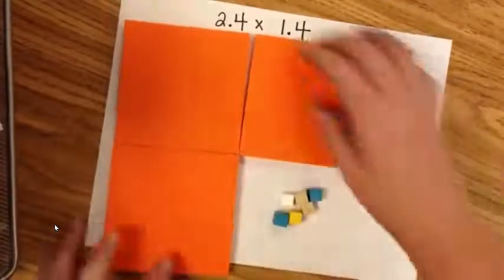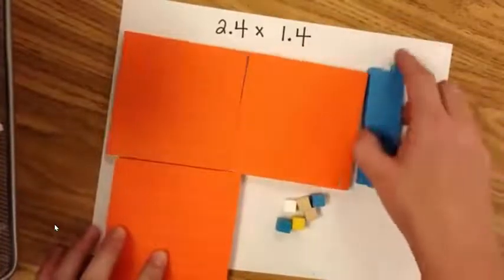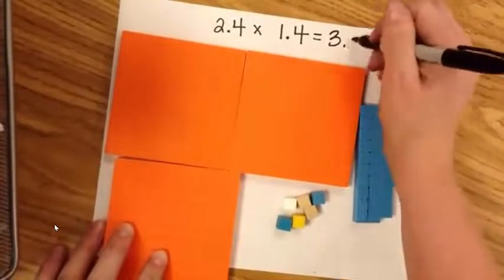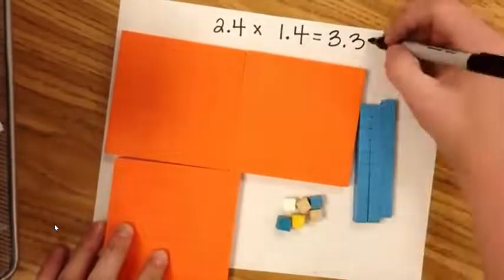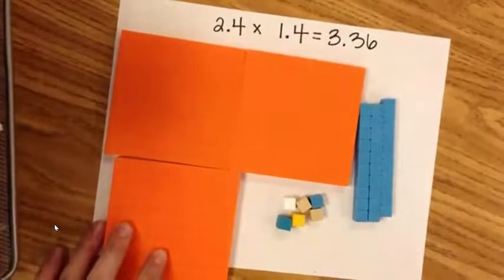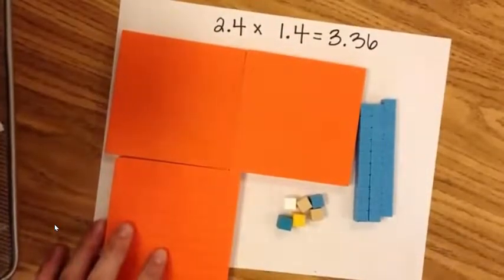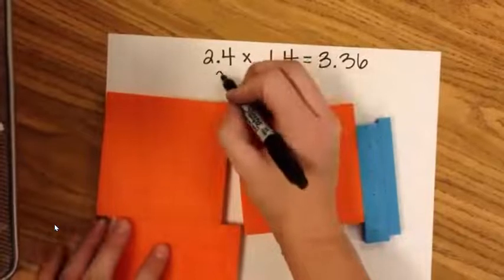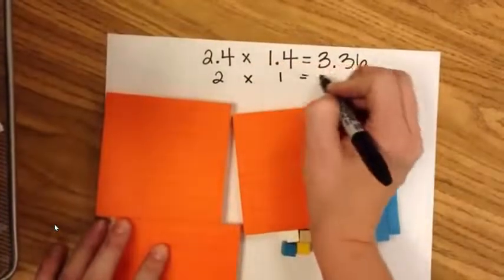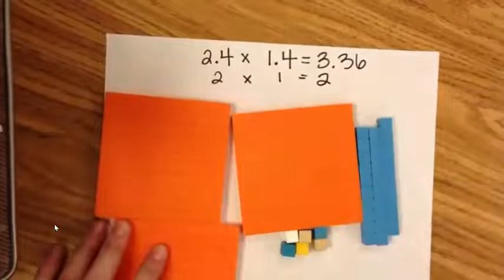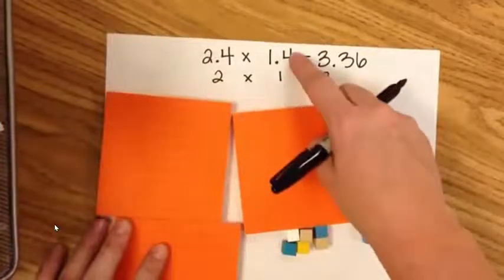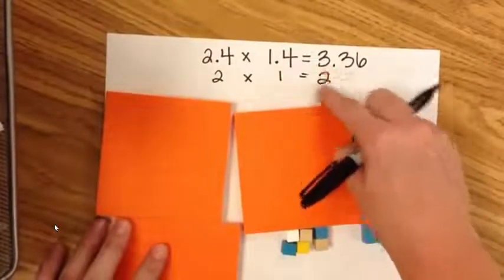So now I have 3 wholes. I have 3/10, and I have 6 hundredths. So 2 and 4/10 times 1 and 4/10 is 3 and 36 hundredths. Again, this is reasonable because if I round this to 2 and I round this to 1, I'm at 2. And this number's larger than 2 and this number's larger than 1. So my answer should be larger than 2.